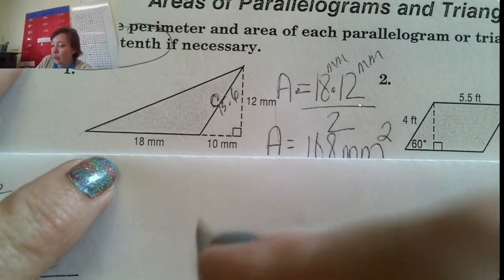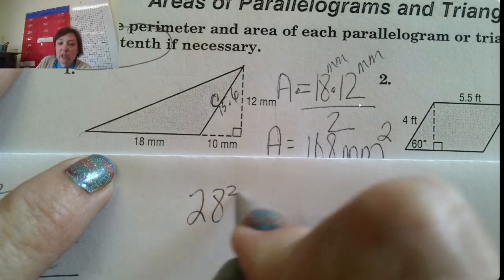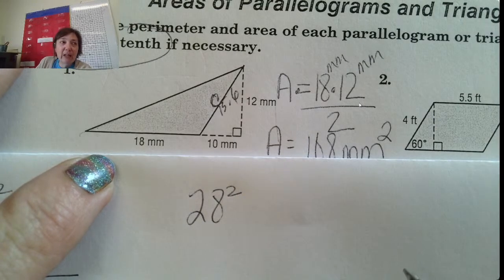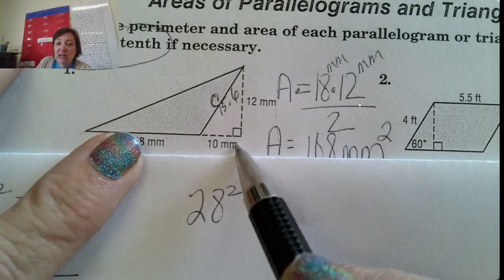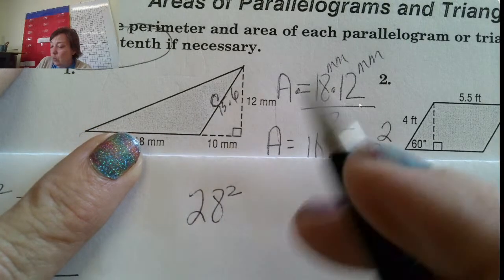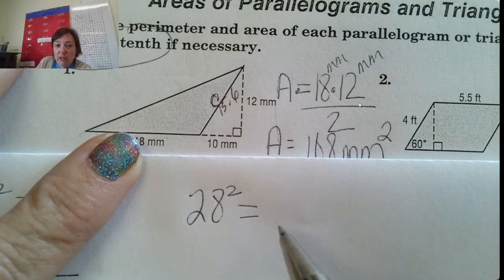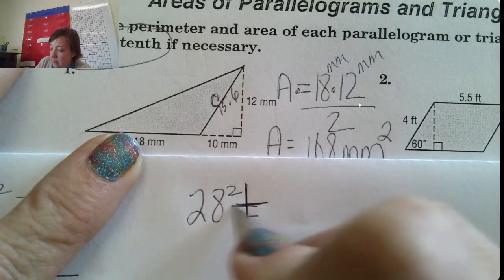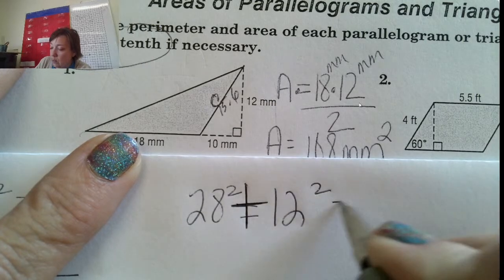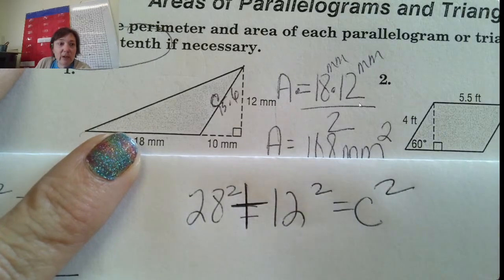So we're going to do 28 squared. Where did 28 come from? Did we just pull that out of there? 18 plus 10 to get this side right here, right? So 28 squared plus 12 squared equals c squared.